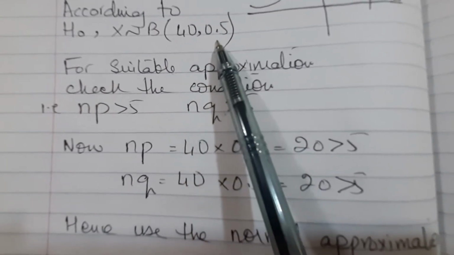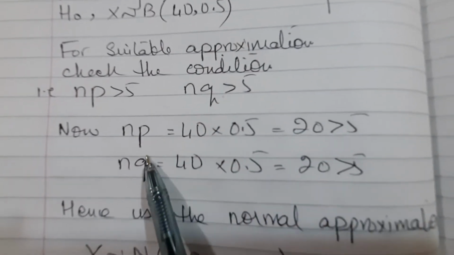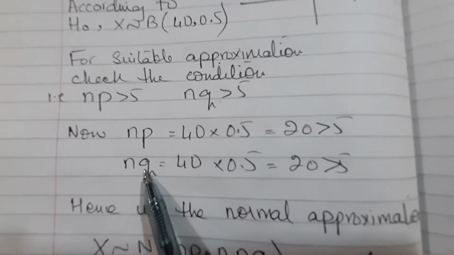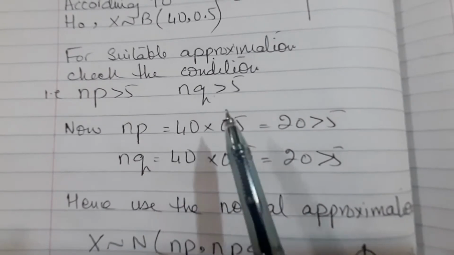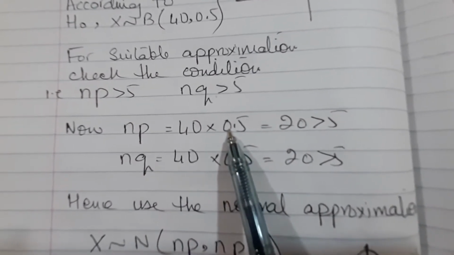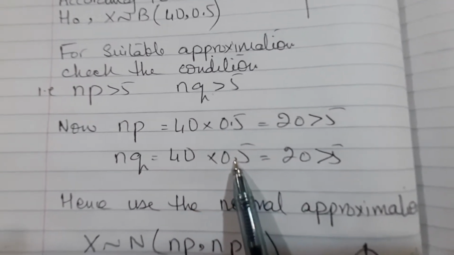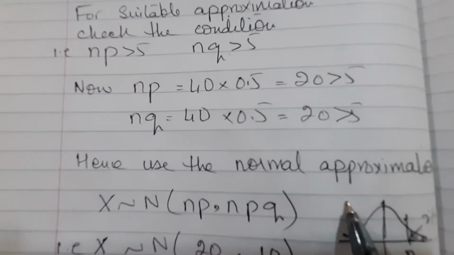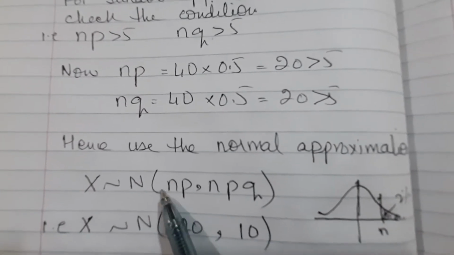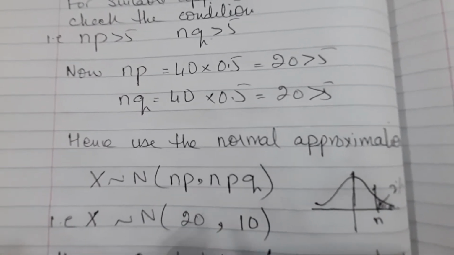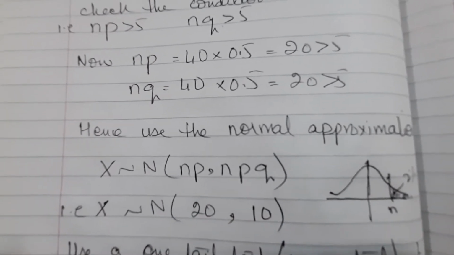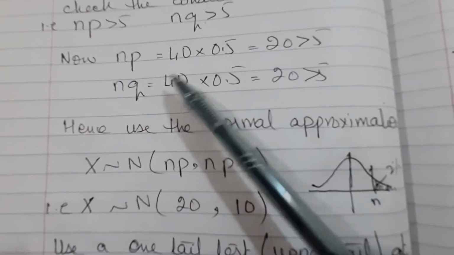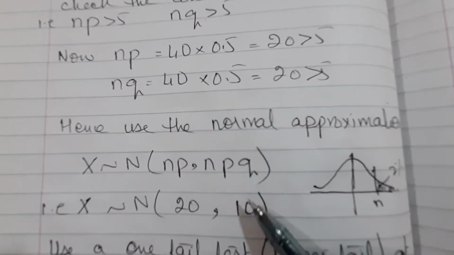This is my n and p, and I'm sure you remember what q is. q is 1 minus p. In this case p is 0.5, so q will also be 0.5. So both the answers are greater than 5, so I can use normal approximation. And the distribution for normal approximation will be N(np, npq), which is N(20, 10), because when you multiply n by p by q, you will get 10.